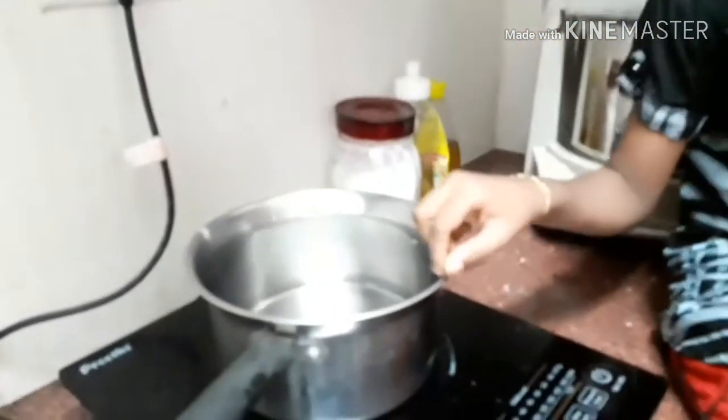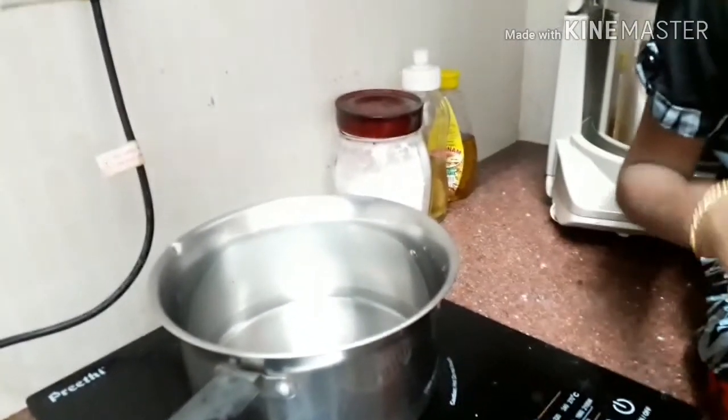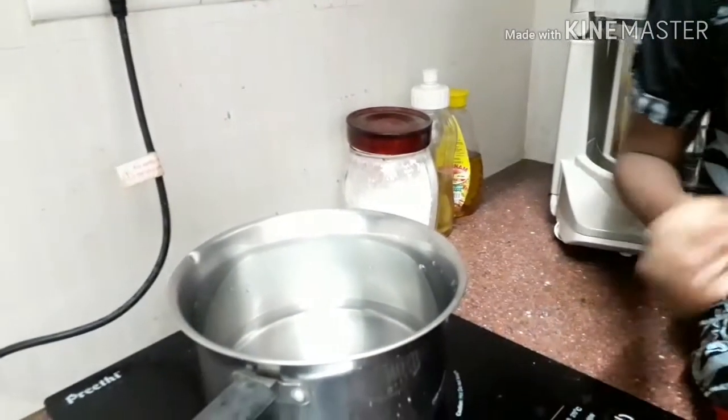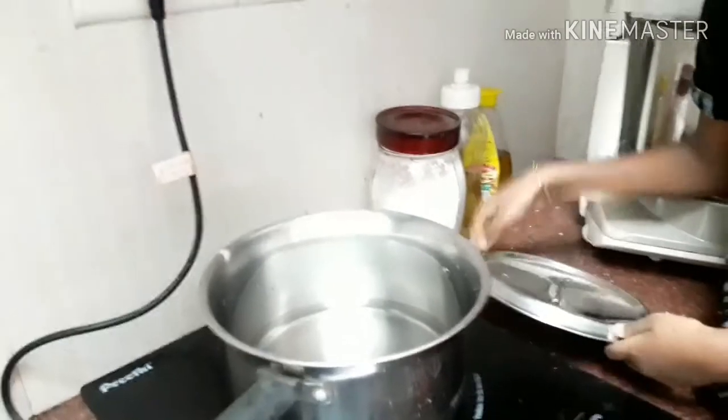Today, let's make an experiment of how rain comes. The materials are a pan full of water and its cap. Let's start the experiment.